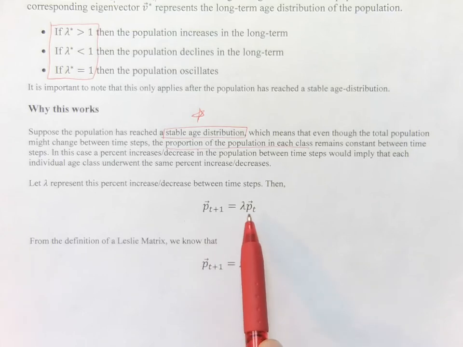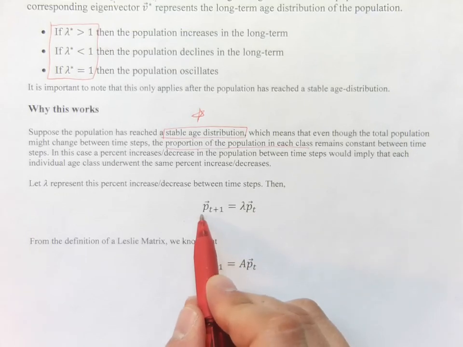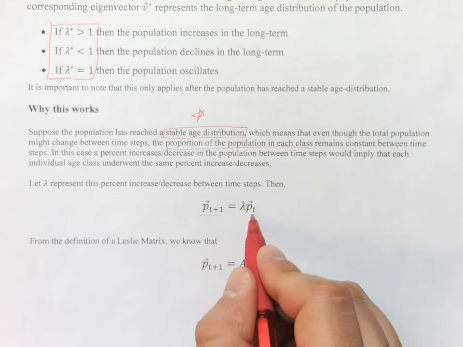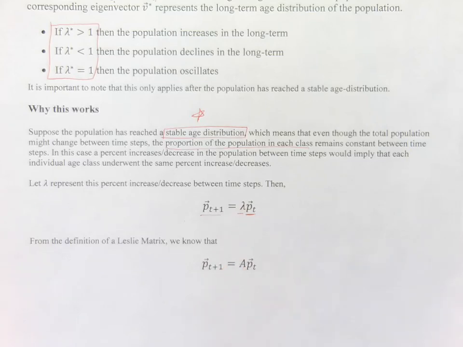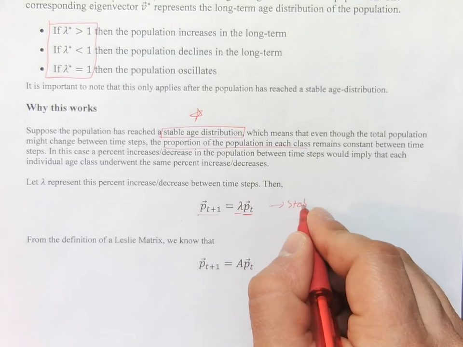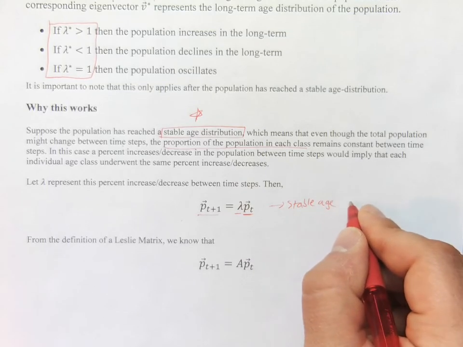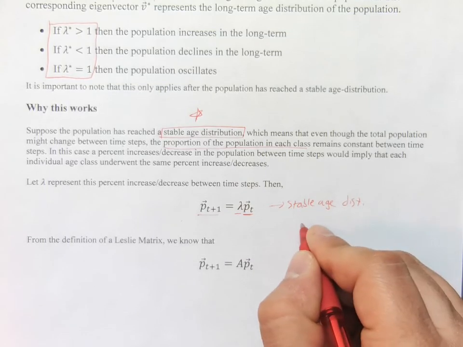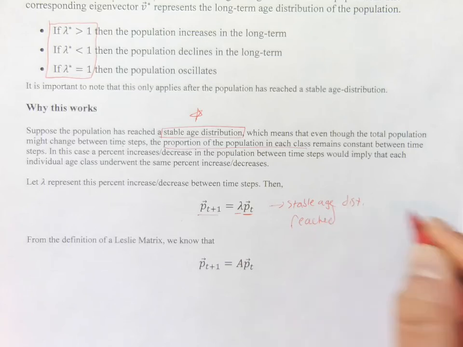This means that at the next time step, it's going to be the same percentage in each class, just some growth or decline of each class. So this is the stable age distribution assumption. The stable age distribution has been reached.